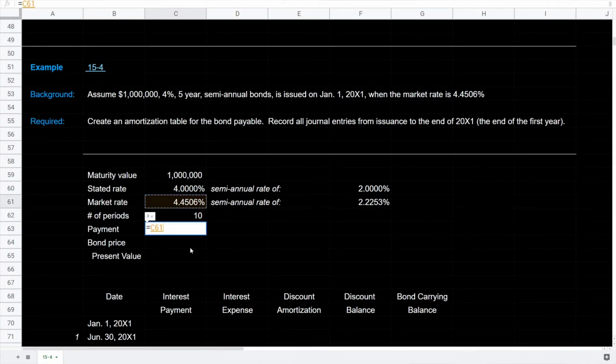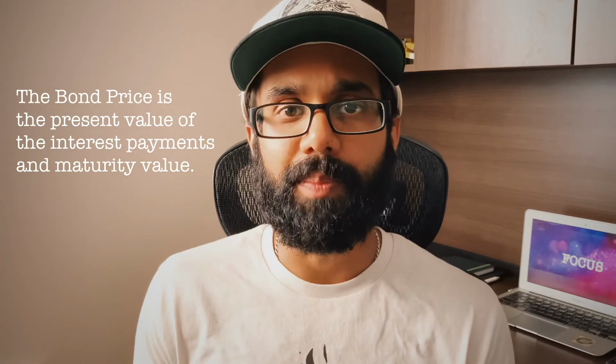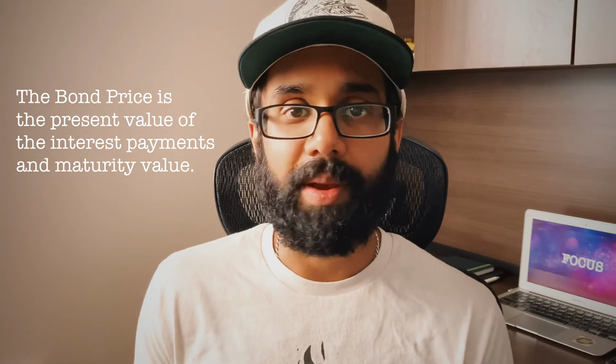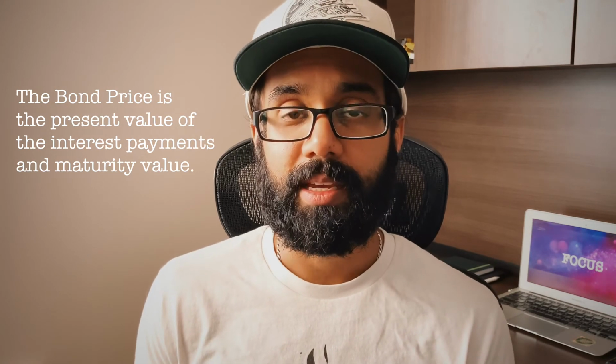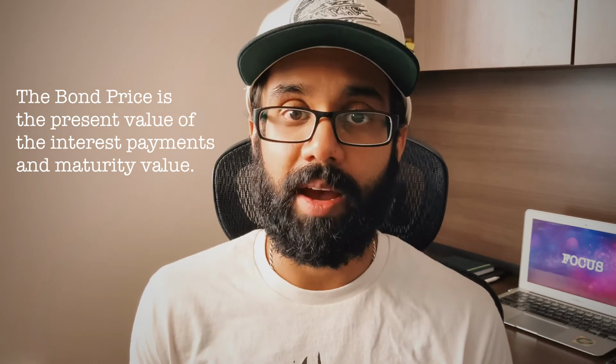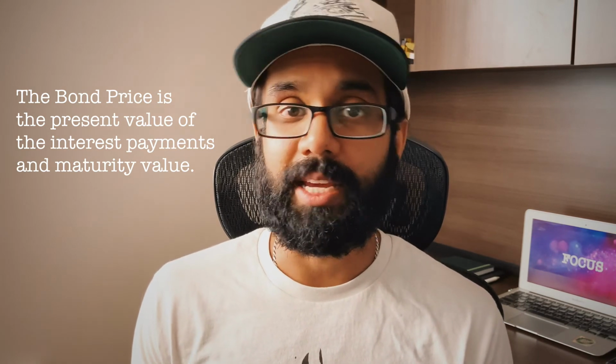The payment is $1 million multiplied by the stated semi-annual rate of interest, and the bond price is going to be equal to something called the present value. We are taking the present value of two components: the present value of the annuity, that is the regular periodic stream of interest payments that has an end date, and the one lump sum maturity value. Both of those are taken together.